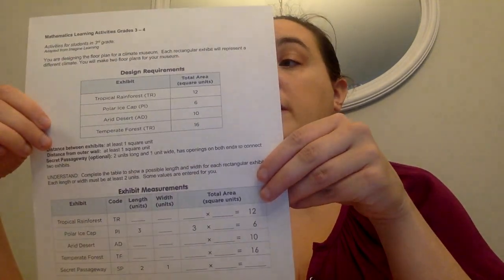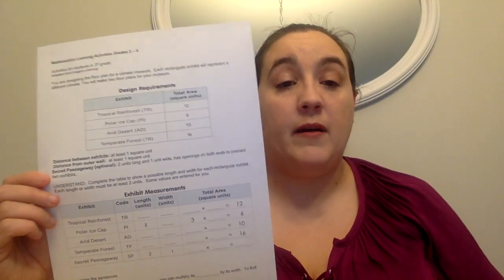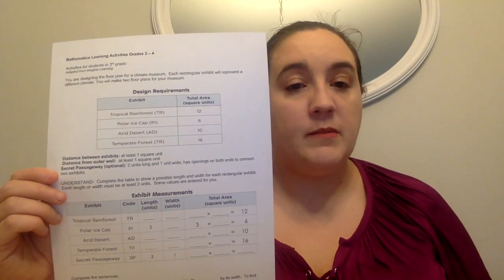let's talk about this problem. So, first things first, it says you are designing the floor plan of a climate museum. So a climate museum is simply a museum that's going to explain those 4 habitats or exhibits we talked about, right? We've talked about habitats before. They're different places and homes for animals, right?